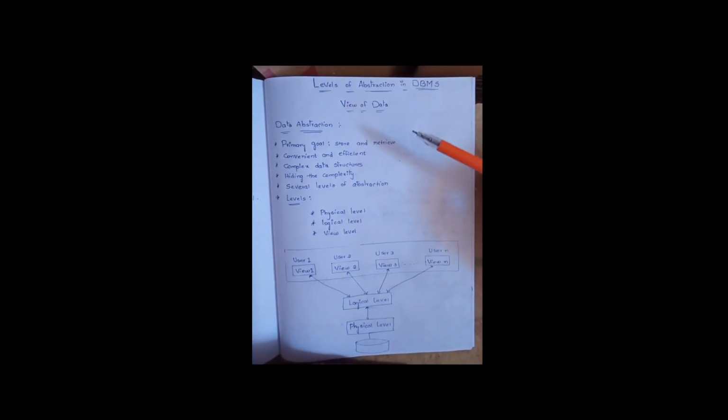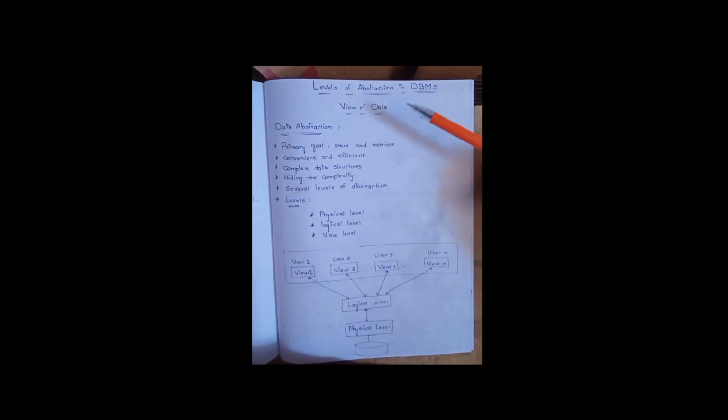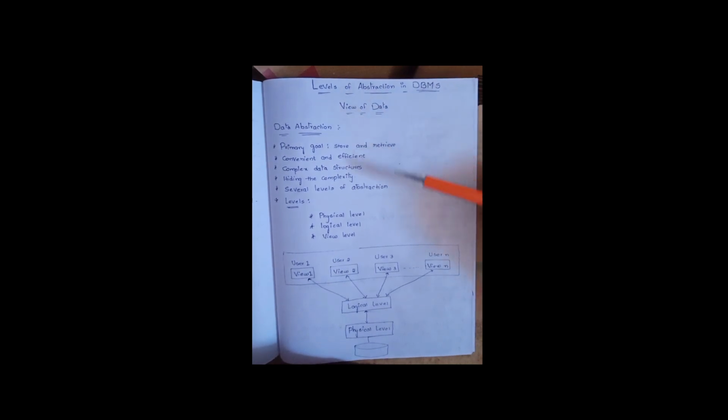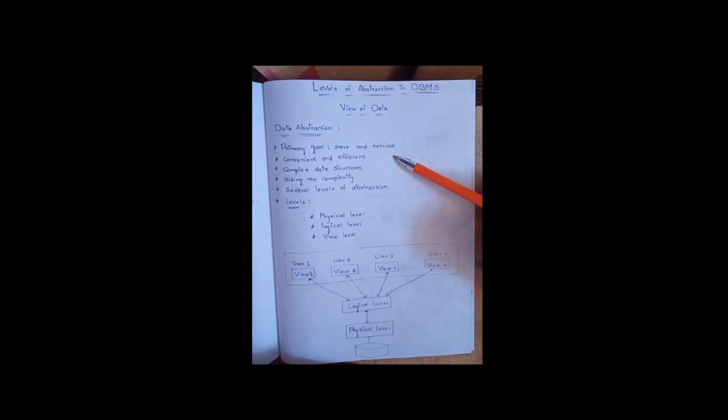Friends, yesterday we discussed data models, and today we are going to focus on the view of data. In the last presentation we saw multiple views at the presentation level, like why do we need multiple views of data. So that we'll see in this video.